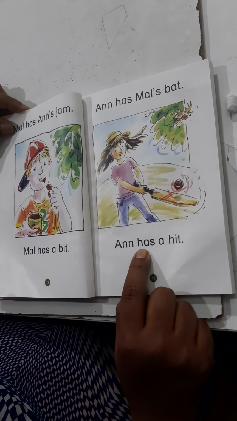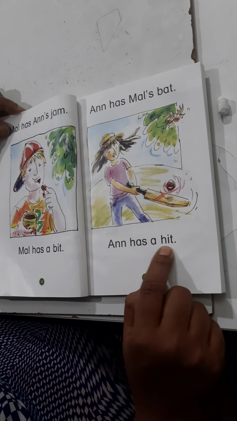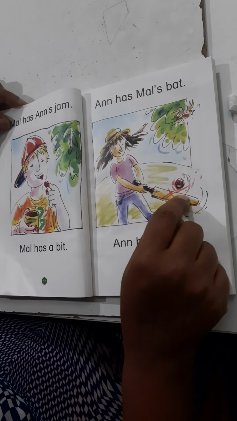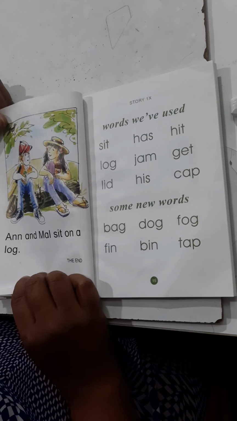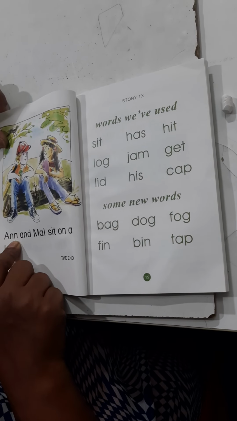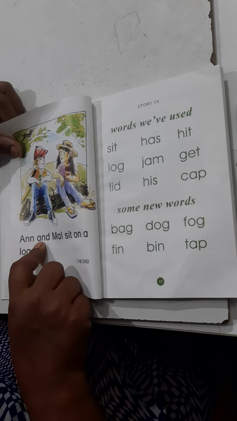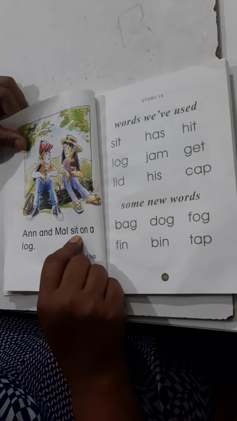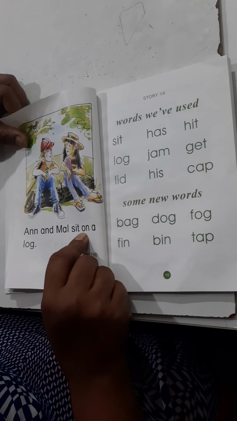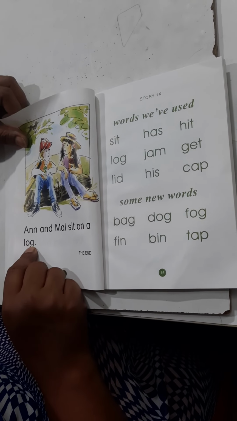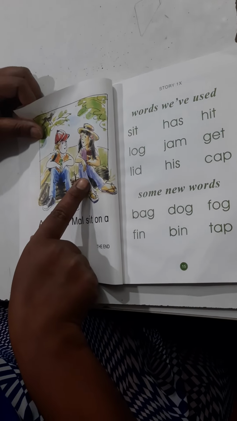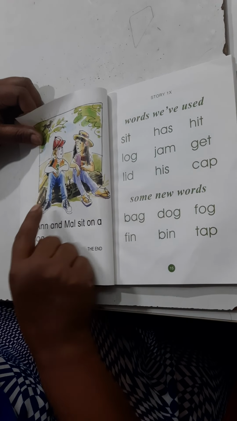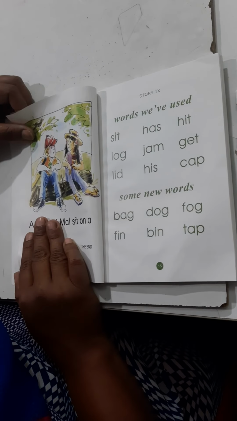Ant has a hit. So she takes a hit on the bat. Here, Ant and Mal sit on a log. So Ant and Mal sit on a log. So they're sitting on a log. This is the end of the story.